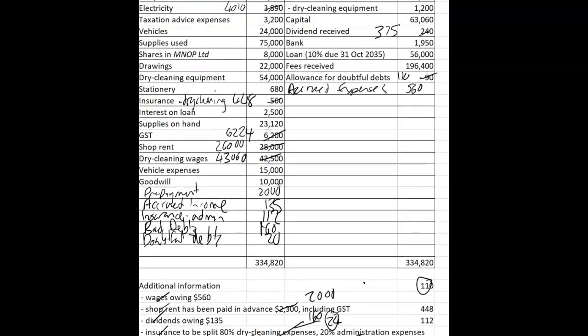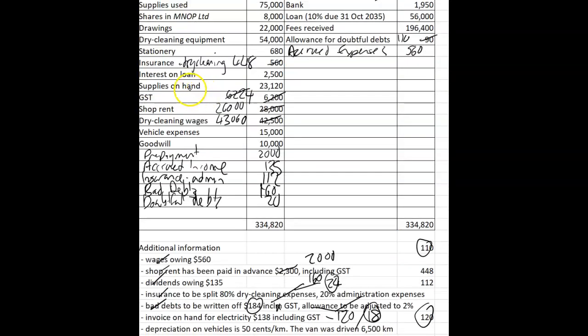So we're going to add that on to the GST. No, my addition's wrong. 6242.